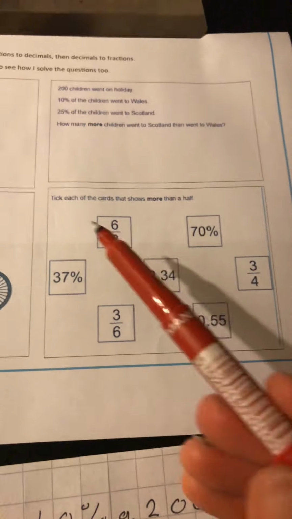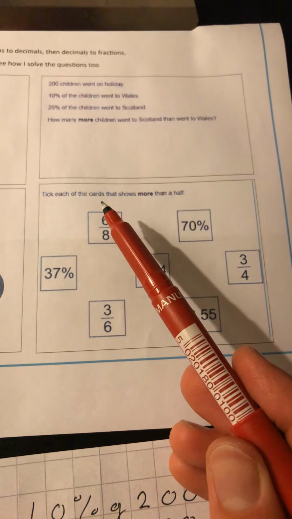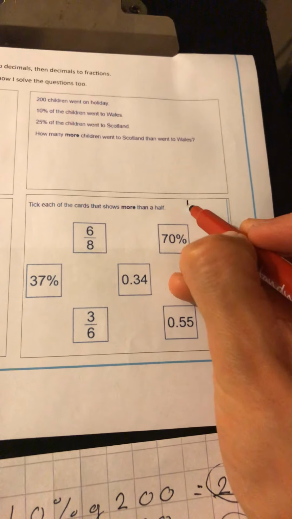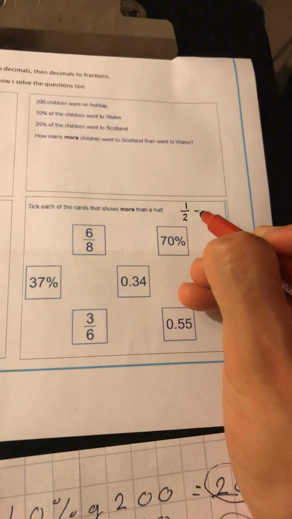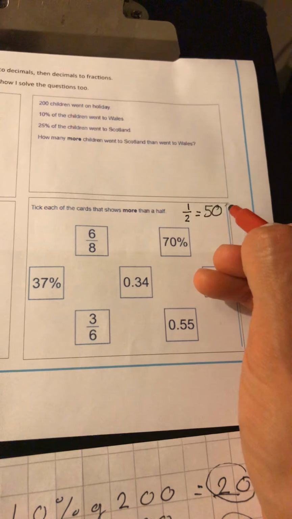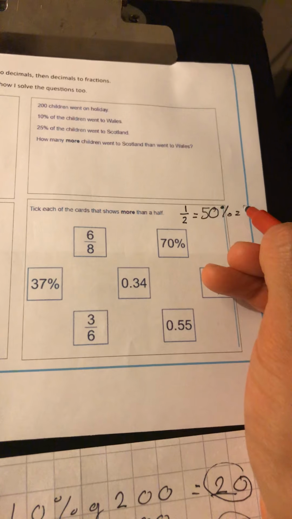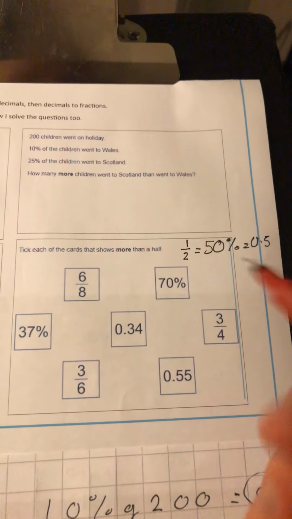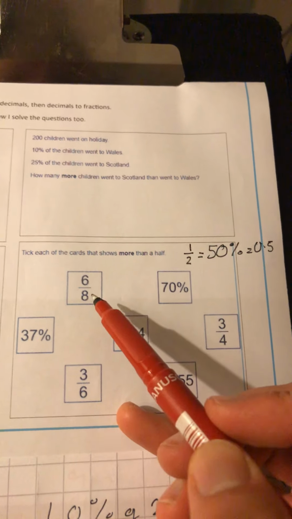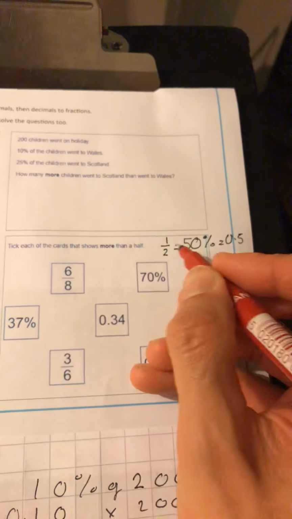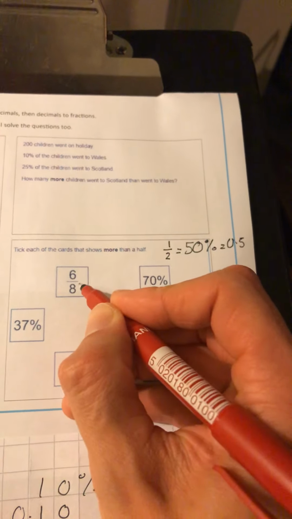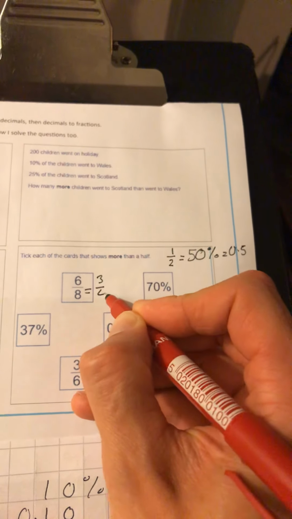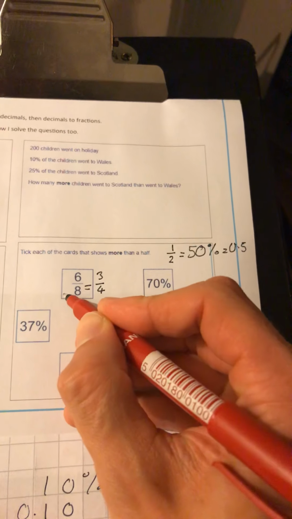Right, now I'm going to take each of the cards that show more than a half. So I'd write a half as a fraction, and we know that is the same as 50%, and we know that is 0.5. So 6 eighths. Let's see if we can simplify it to a half, or what do we get when we simplify it? I could divide both of those by 2. Get 3/4. Well, 3/4 is more than a half.